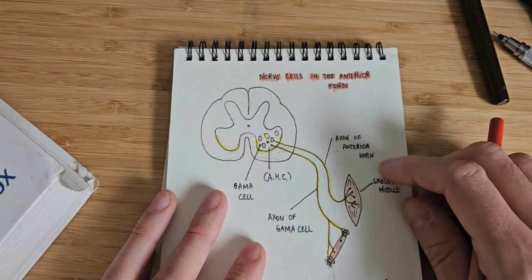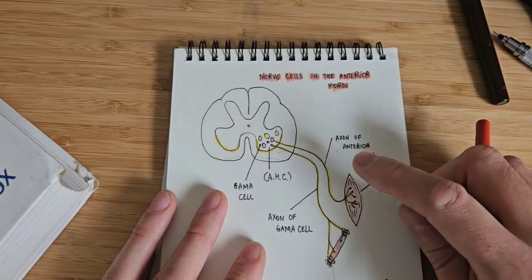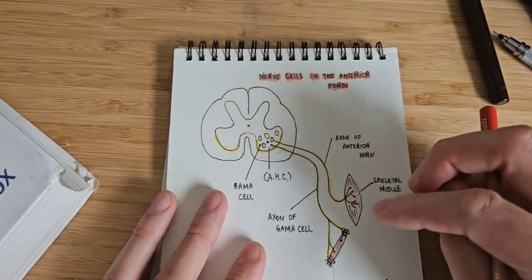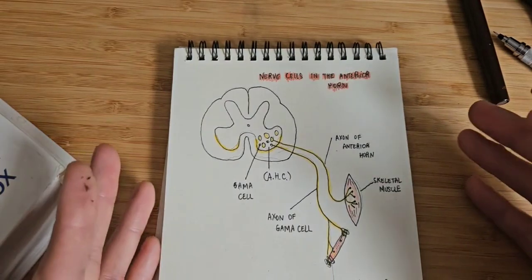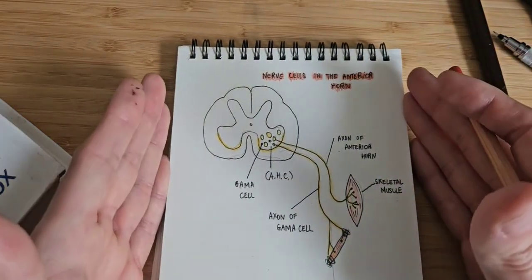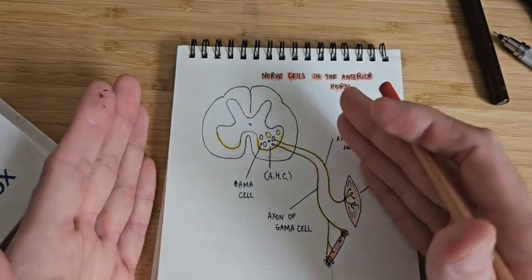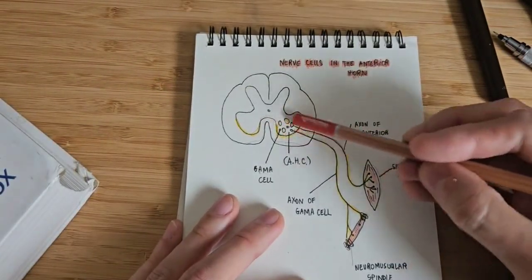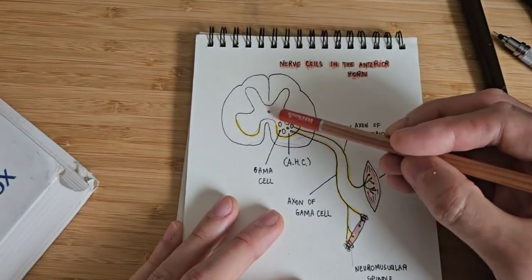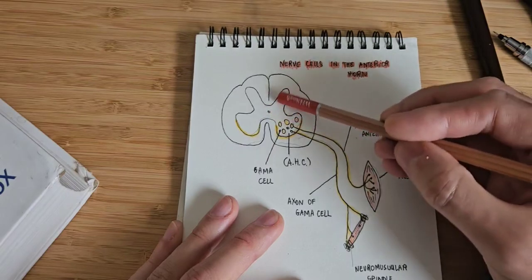Tomorrow is Thursday, and then on Friday, if I have more time tomorrow, lateral horn and posterior horn. Otherwise, it will be lateral horn tomorrow, and on Friday, posterior horn. Anterior horn, lateral horn, and posterior horn.